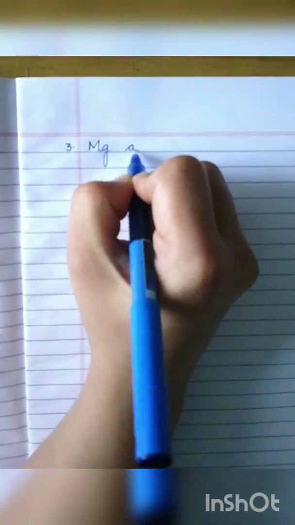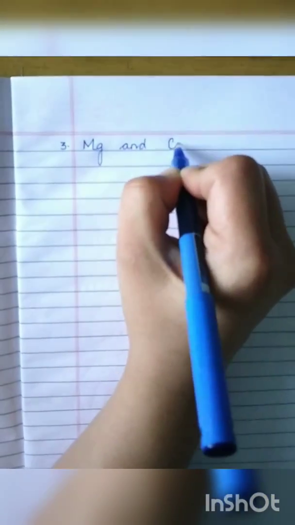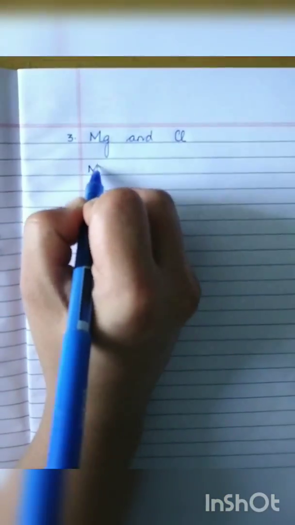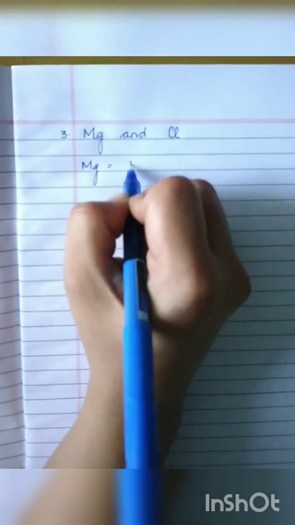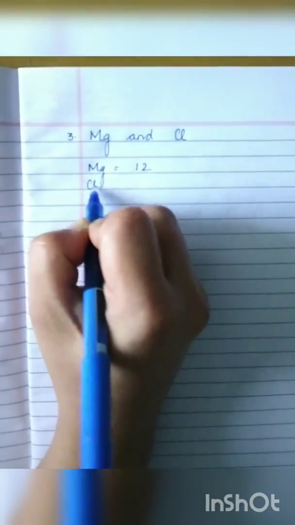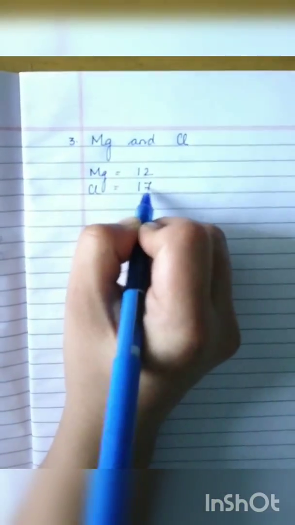Now let's do one more example. Let's take again magnesium, and this time let's take chlorine. We have already done magnesium atomic number 12, chlorine atomic number 17.